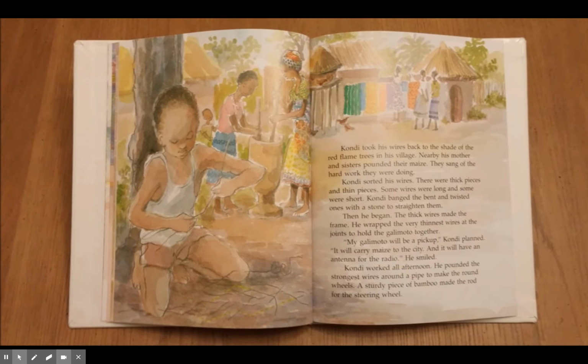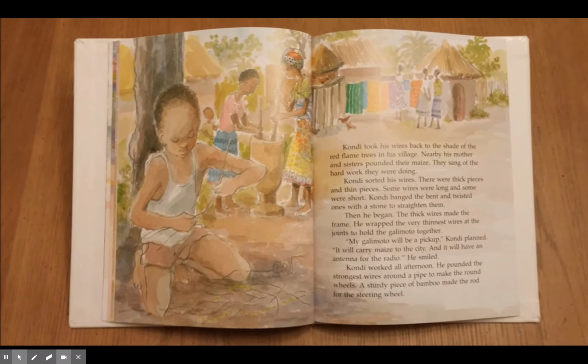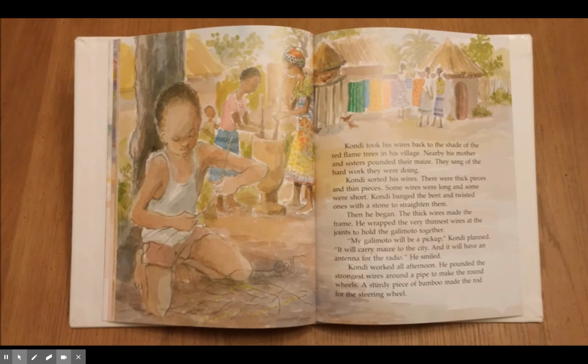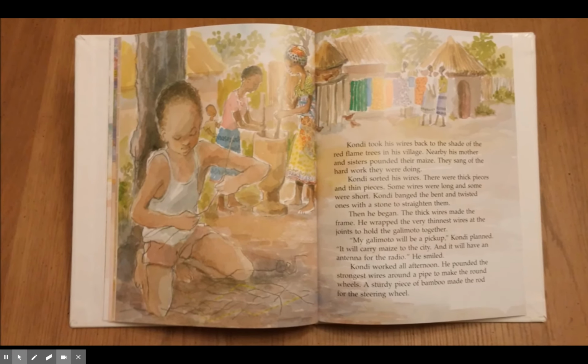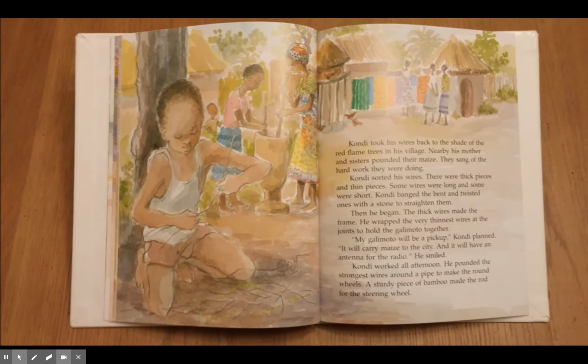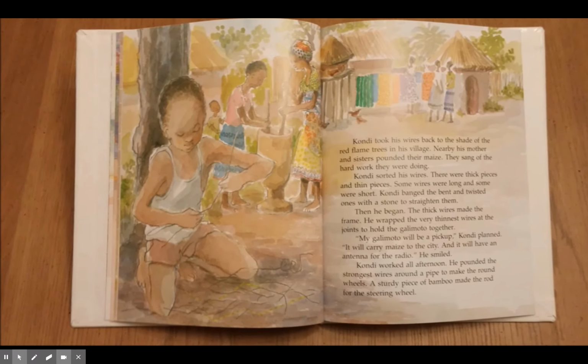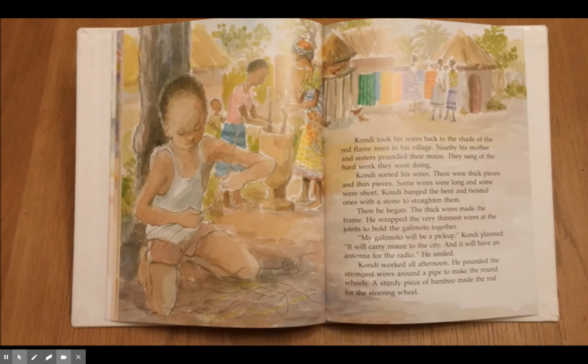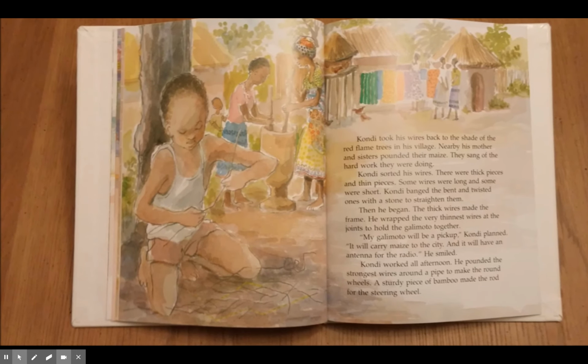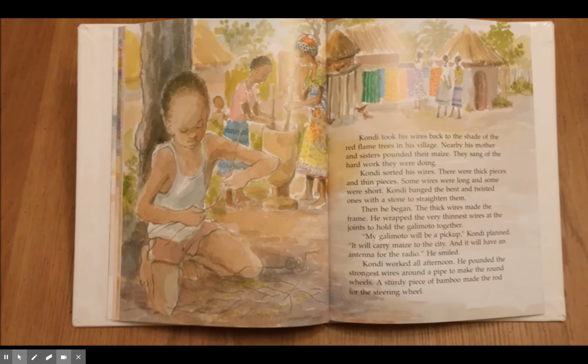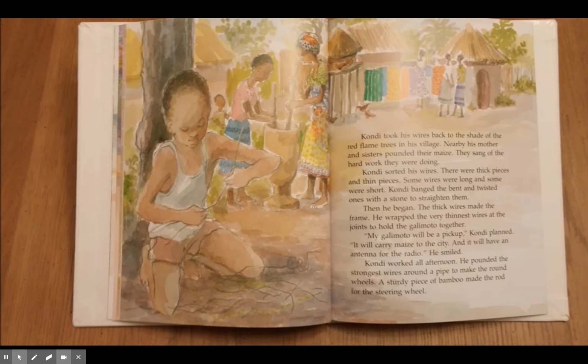Condi took his wires back to the shade of the red flame tree in his village. Nearby, his mother and sisters pounded their maize. They sang of the hard work they were doing. Condi sorted his wires. There were thick pieces and thin pieces. Some wires were long and some were short. Condi banged the bent and twisted ones with a stone to straighten them.